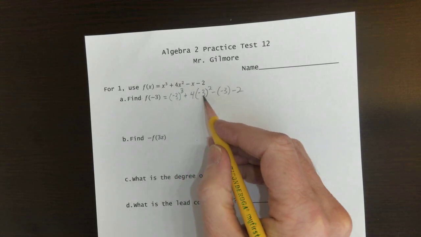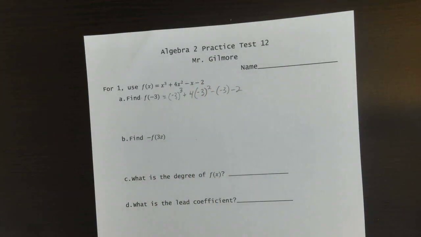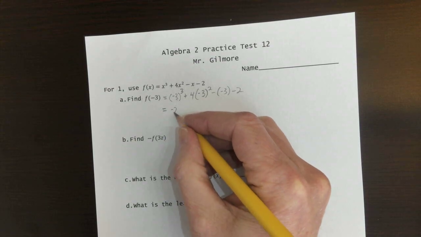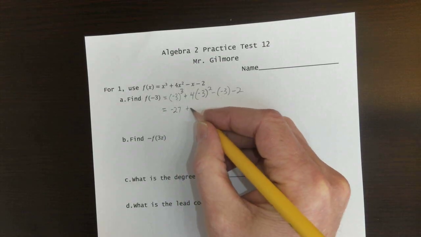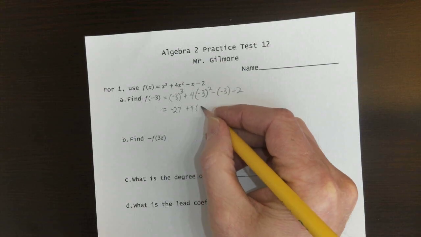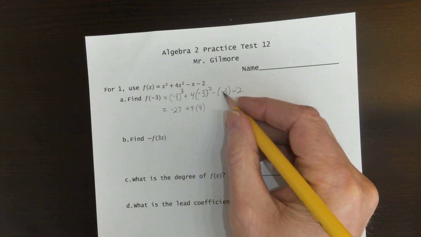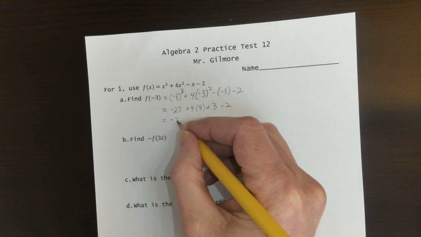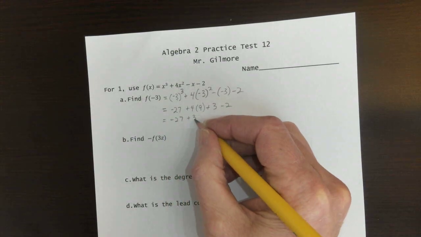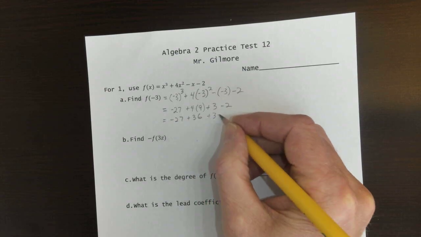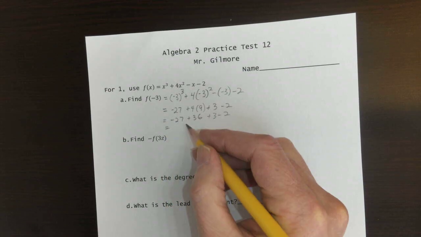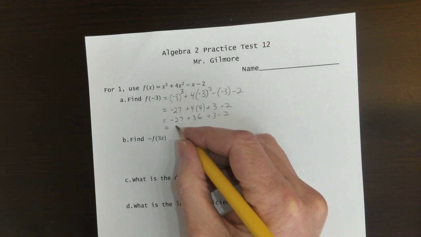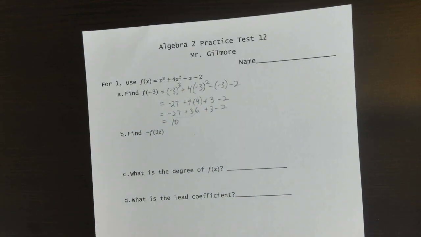Okay, so any place there was an x, I put a negative 3 in parentheses. Now let's do the evaluation. Negative 3 to the third power is negative 27. Negative 3 to the second power is positive 9. Minus a negative 3 is plus 3, and then minus 2. So let's go negative 27 plus 36 plus 3 minus 2. That's 9. 9 plus 3 is 12. 12 minus 2 is 10.